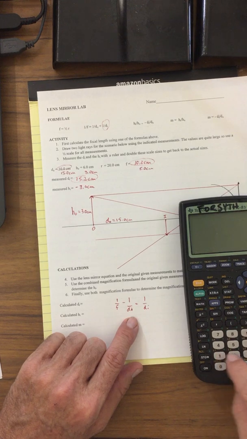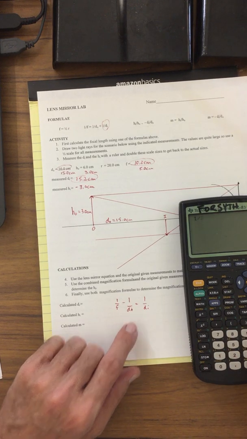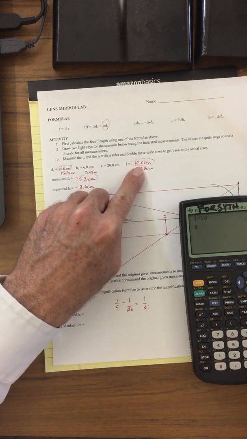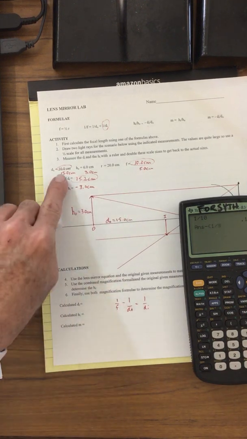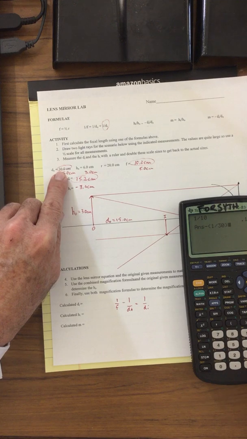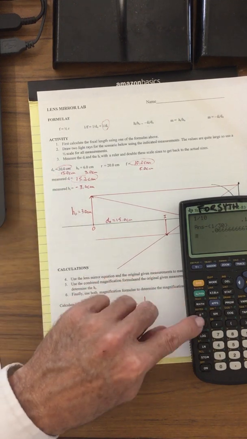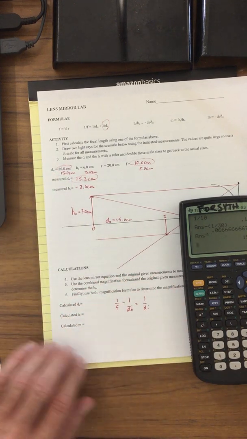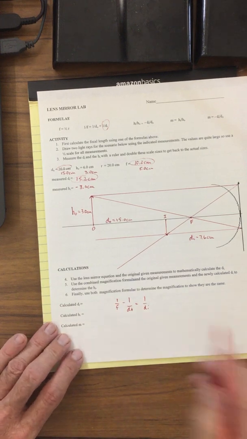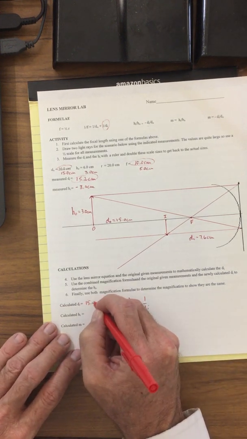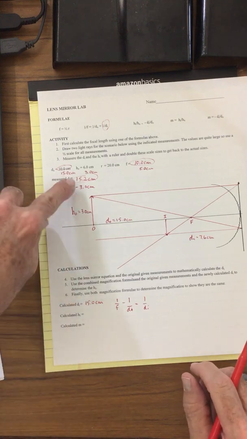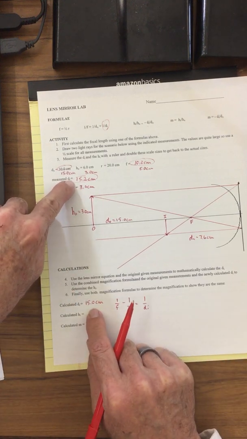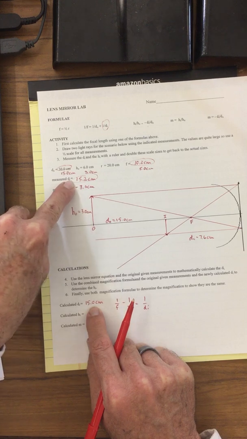So we have 1 divided by the focal point, which is 10, minus 1 divided by the distance of the object, which is 30. Okay, again, we have to take the inverse of that, and this comes out to be 15.0 centimeters. My drawing was pretty close. Maybe yours was even closer.